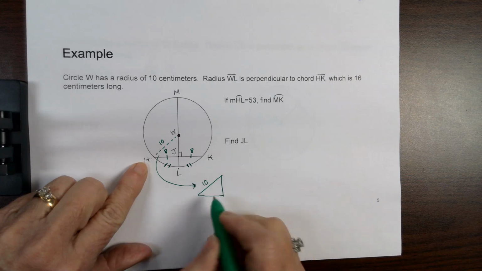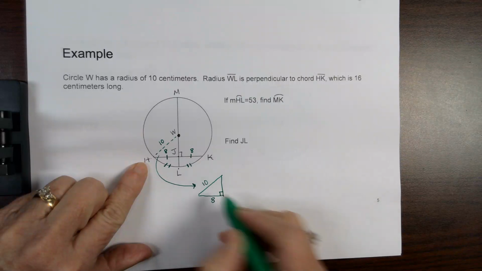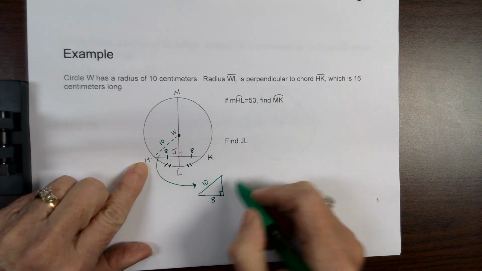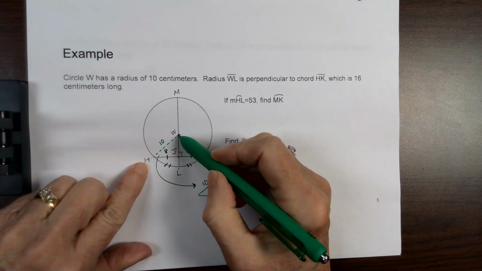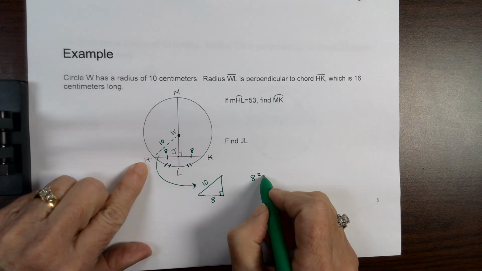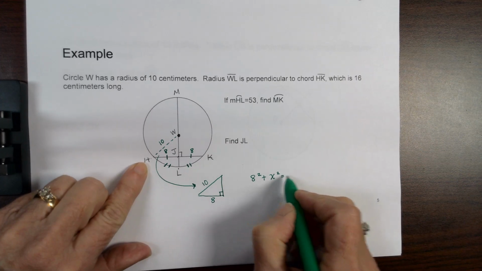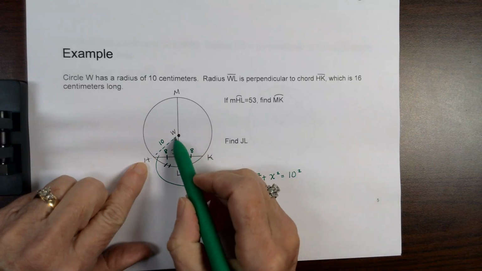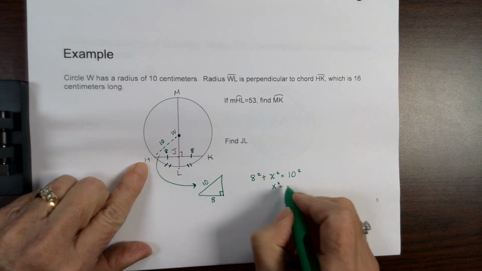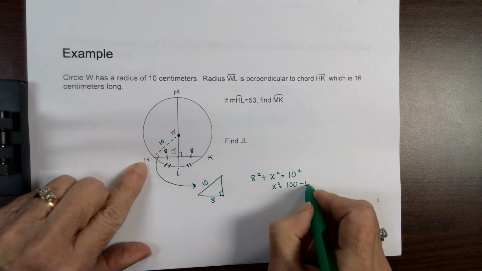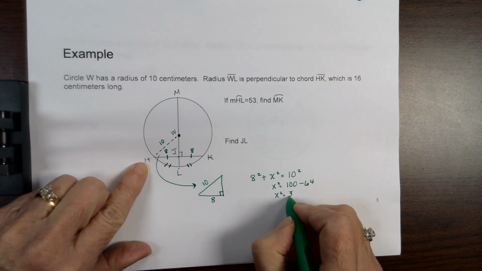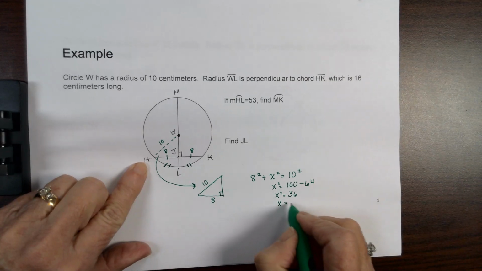I know this. I know this. This is a right angle. Obviously, I can use the Pythagorean theorem to find this section right here, which is from J to W. So I go 8 squared plus, we'll call it x squared, is equal to 10 squared, because I have the hypotenuse and I have one of the legs. So x squared is going to equal 100 minus 64, because I bring the 8 squared over. So I have x squared is equal to 36. The square root of 36 is 6.